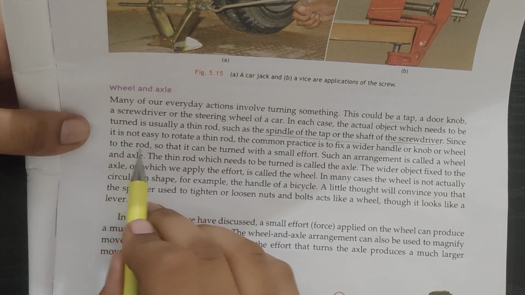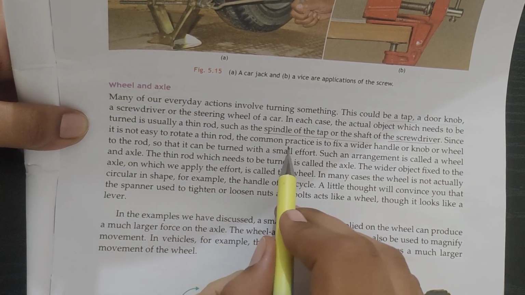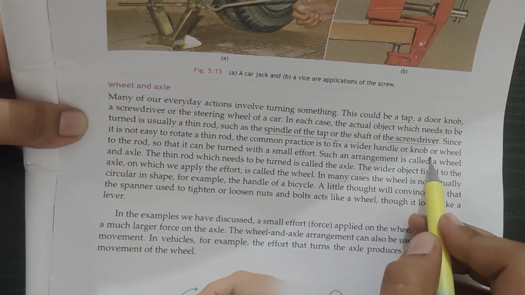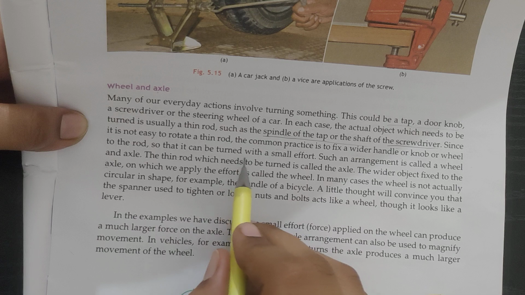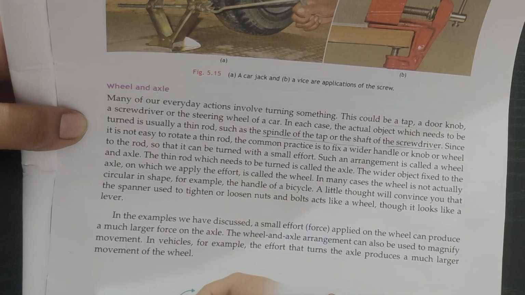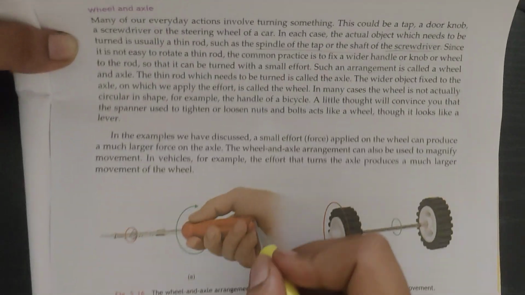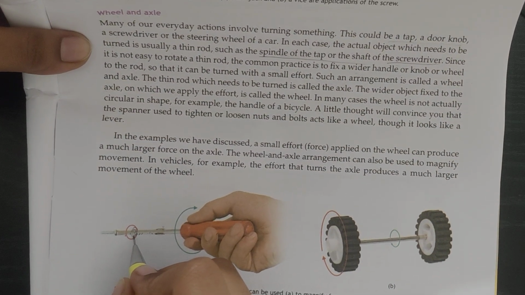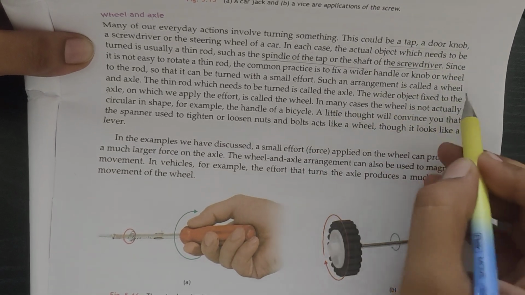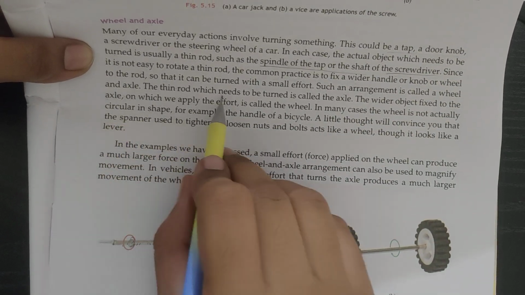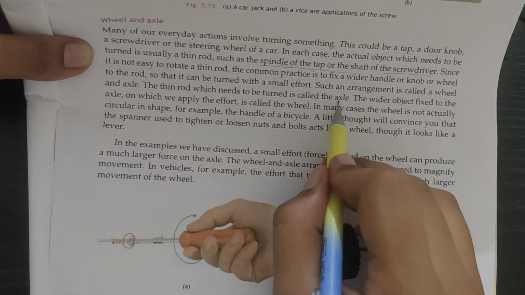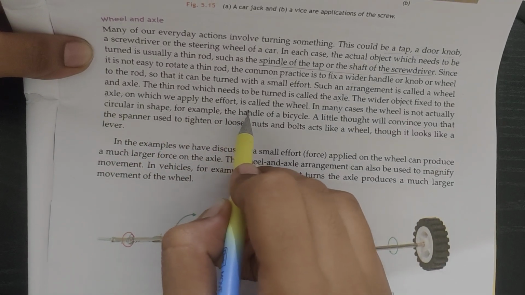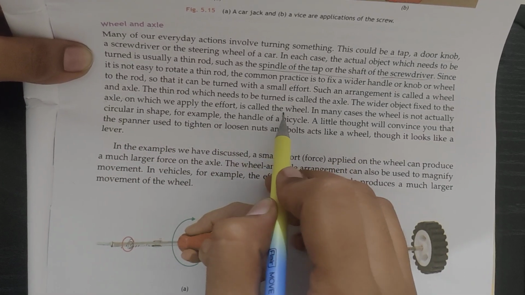Since it is not easy to rotate the thin rod, we follow a common practice. We widen the handle, providing a knob or wheel to the rod, which can be turned with a small effort, and the axle will start moving. Such an arrangement is known as the wheel and axle arrangement. The thin rod which needs to be turned is known as the axle, and the wider object fixed to the axle, on which we apply the effort, is known as the wheel.